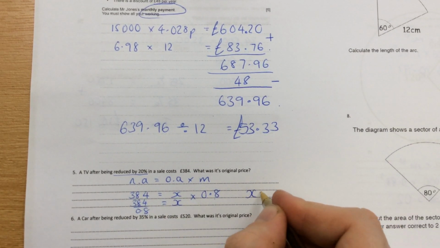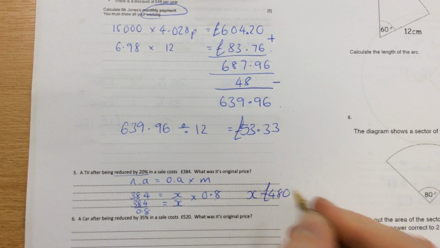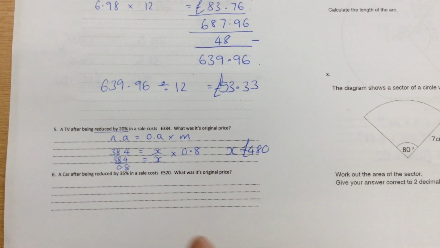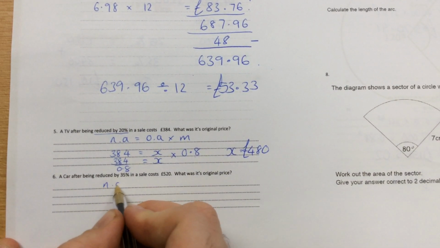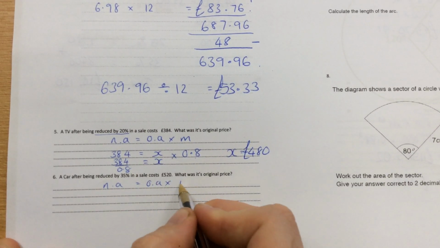So that tells me that X is £480, so it was £480 before it was reduced. Next question works the same way. So new amount is original times by multiplier.